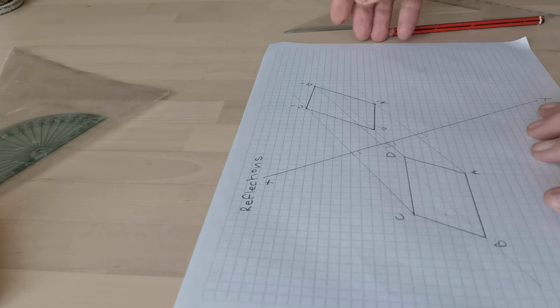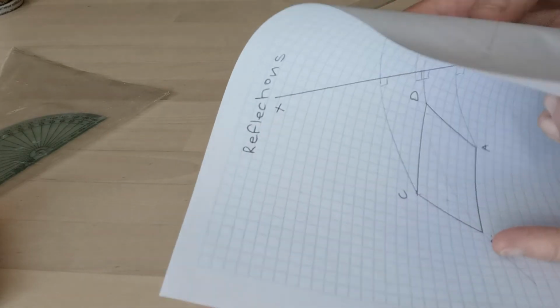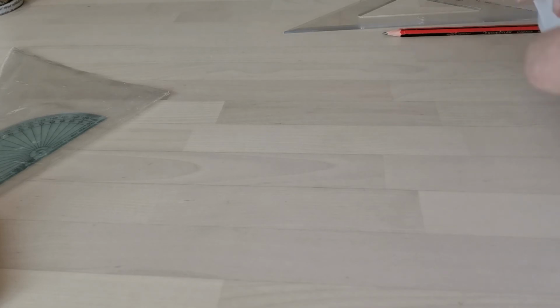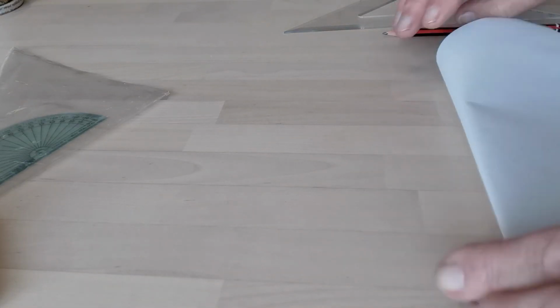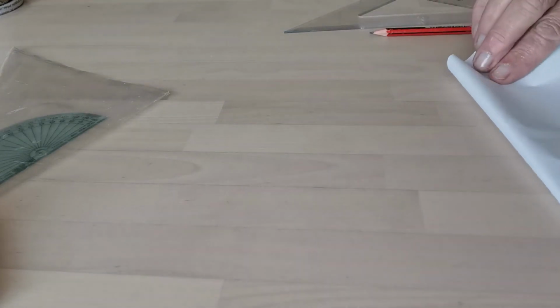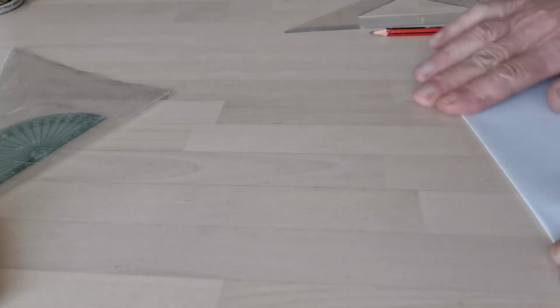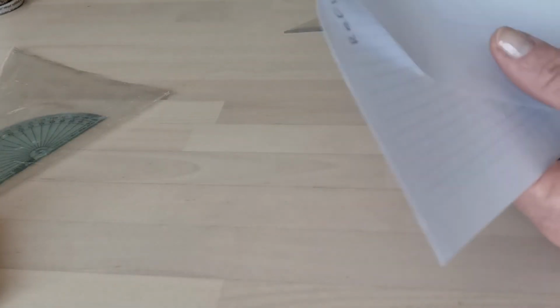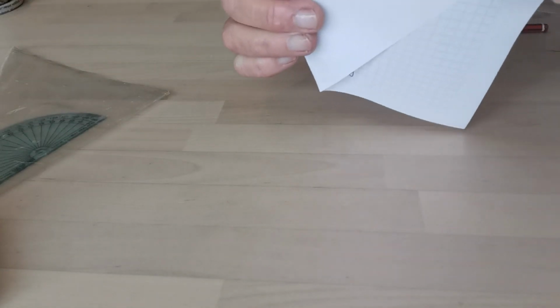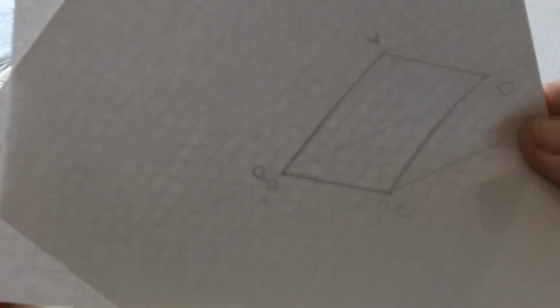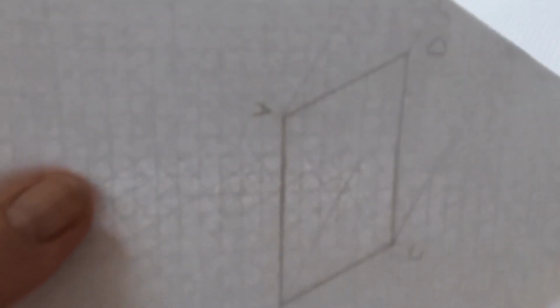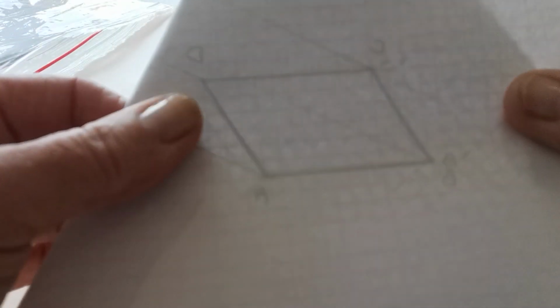Well, you could test it by folding on the mirror and seeing if they match up. That's a good way of testing it. So I'm just folding that along my line XY. It's a bit tricky, but I can just see it through the paper. And holding it up to the light, yes, I can see that, if you can see it, I'm not so sure. Maybe if I turn it around, so the light's shining behind it. Can you see that those points all line up? So they are a true reflection through the line XY.